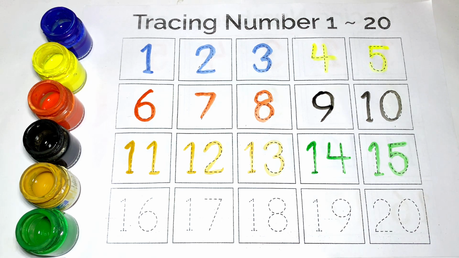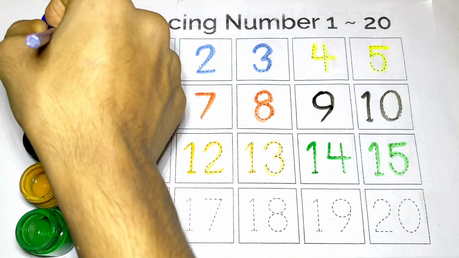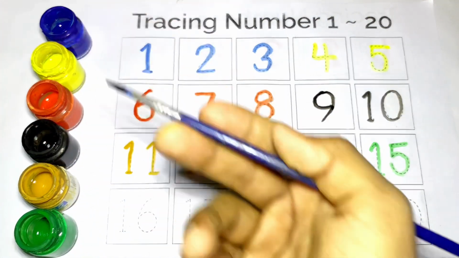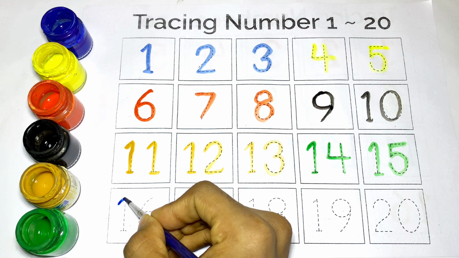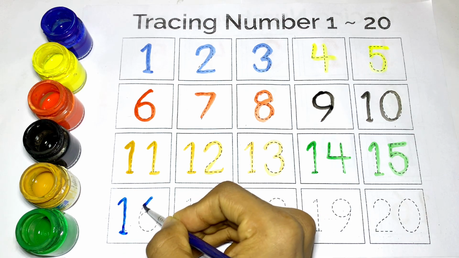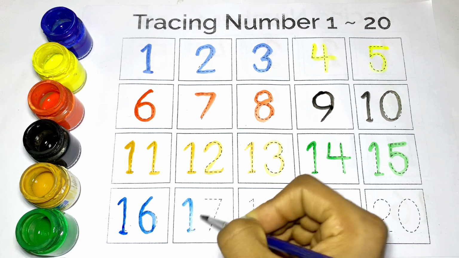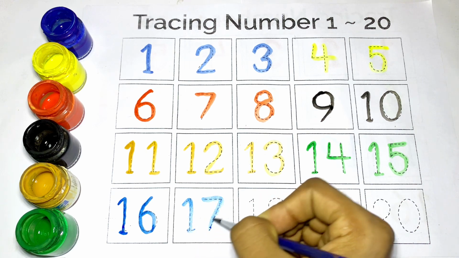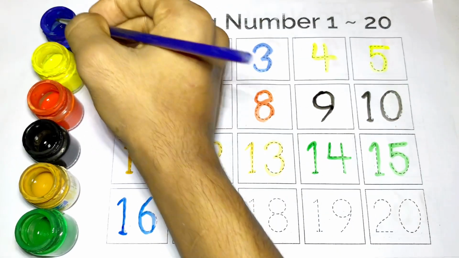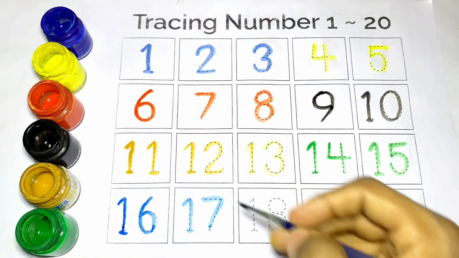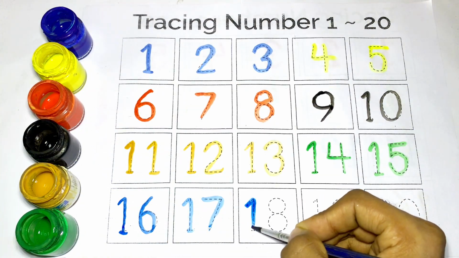Kids, now draw 16, the numbers of 16, and use blue color. 17, the numbers of 17. Kids, now draw 18, the numbers of 18.